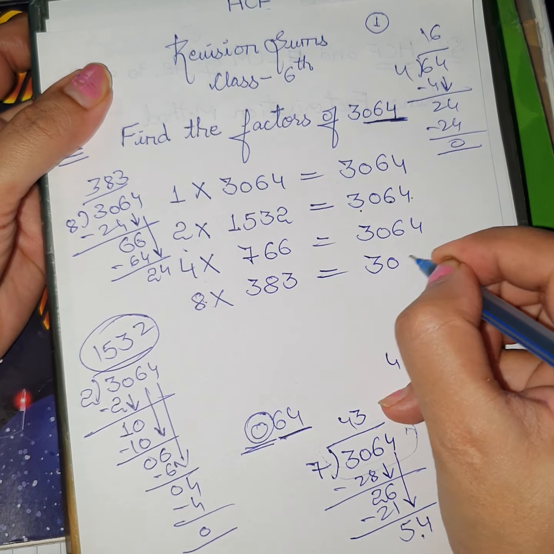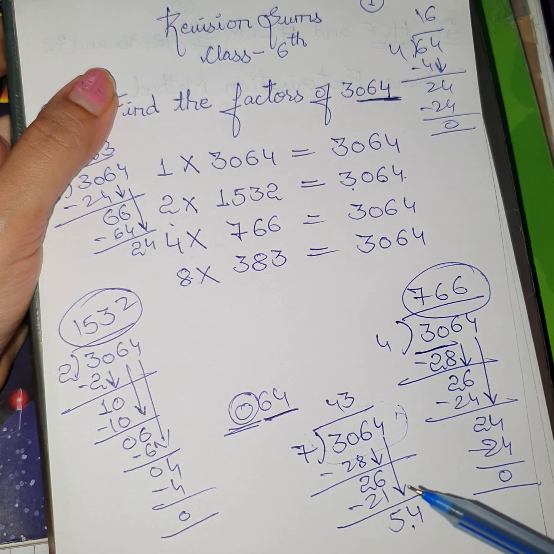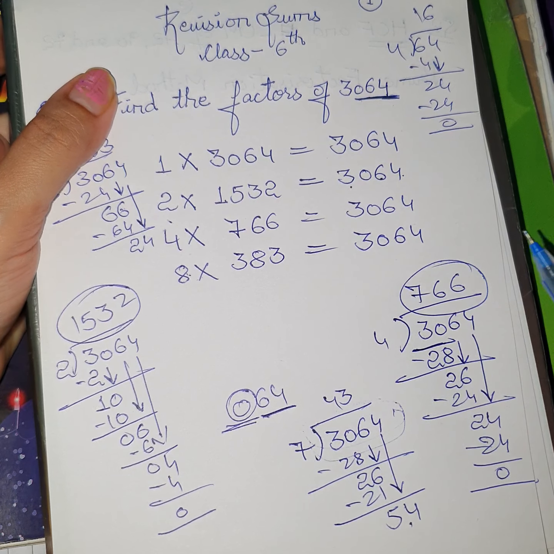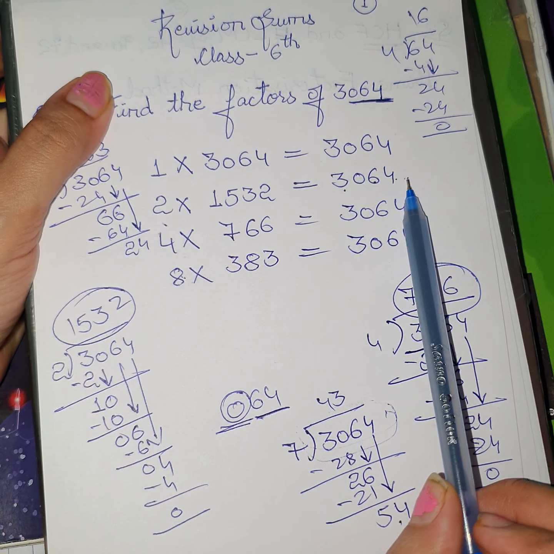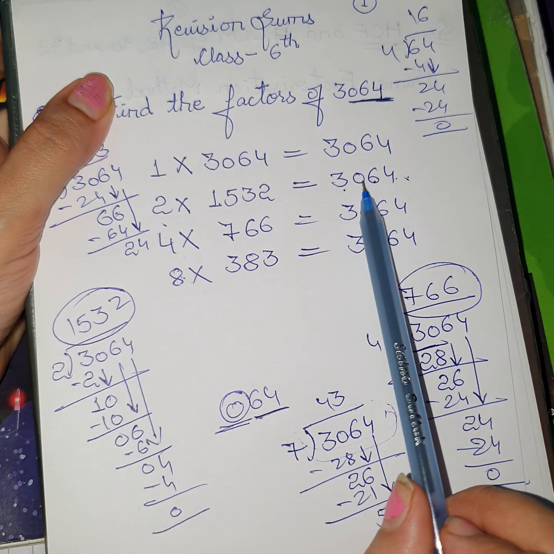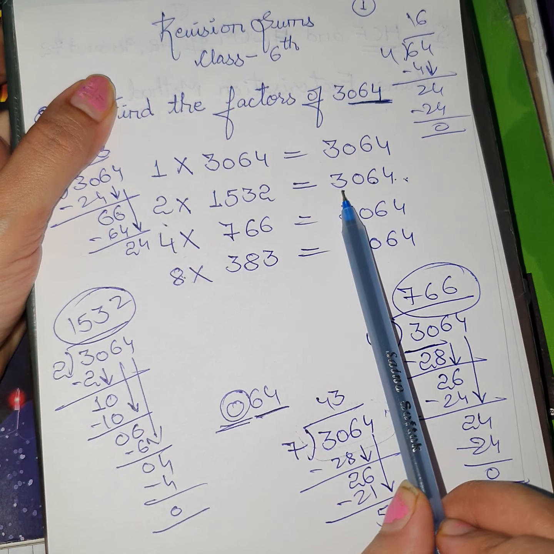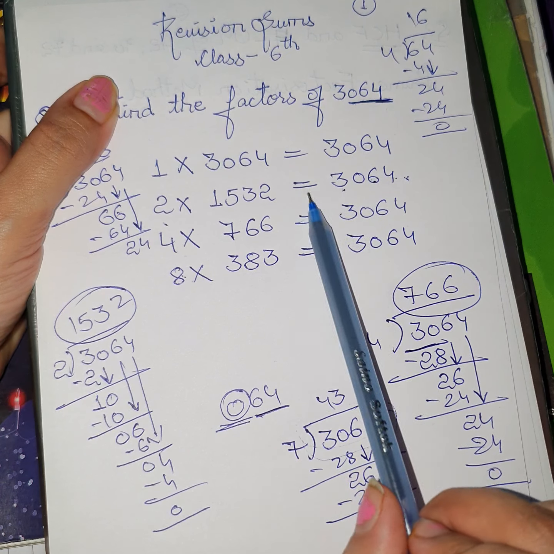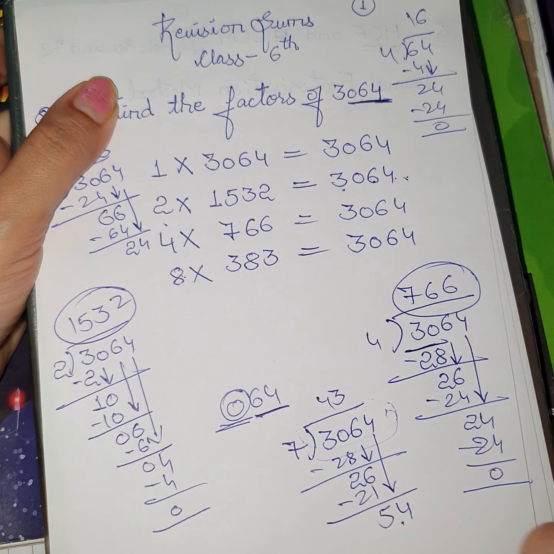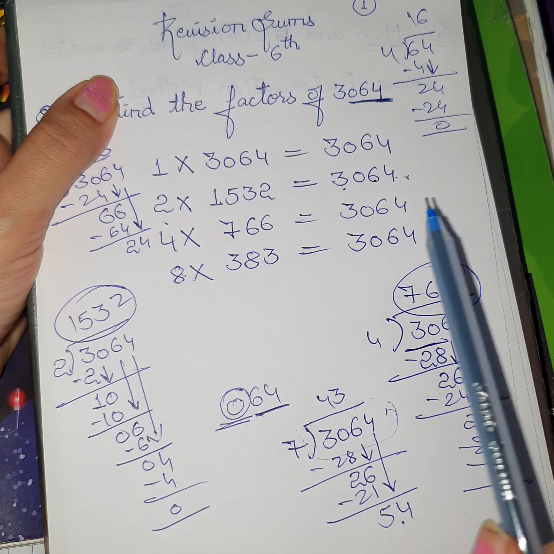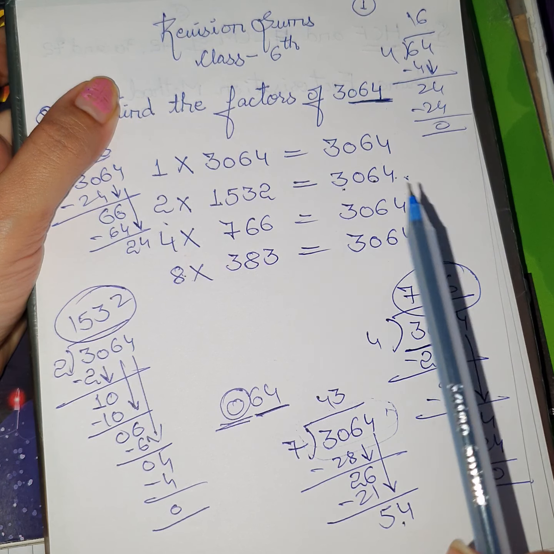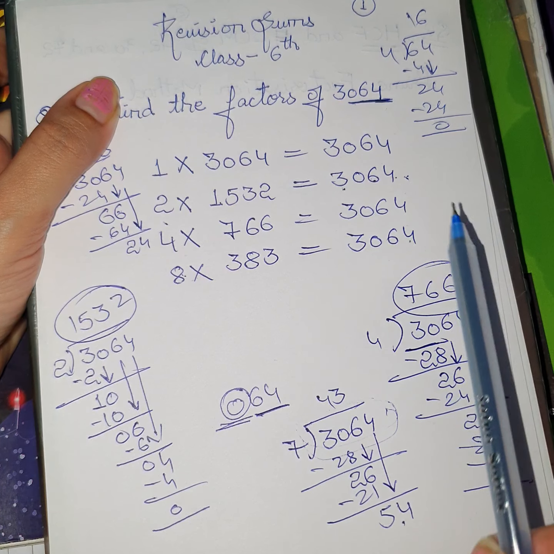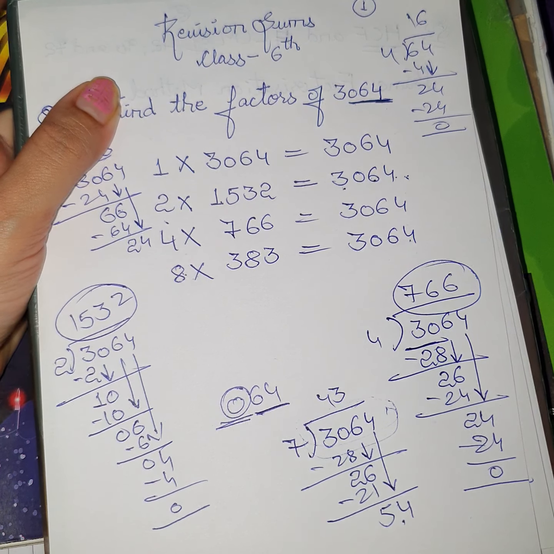Okay. After 8, we will check it by the table of 9, and the divisibility of 9 is same as the divisibility of 3. Add all the numbers and check whether the sum comes in the table of 9 or not. So 6 plus 4, 10 plus 3, 13. 13 doesn't come in the table of 9. That means this number is not divisible by 9. And finally, by the table of 10, the last digit is not 0. And when the last digit is not 0, then that particular number doesn't come in the table of 10. So this number doesn't come in the table of 10.